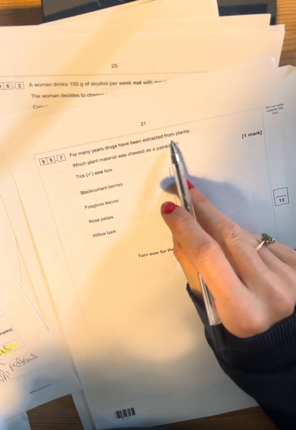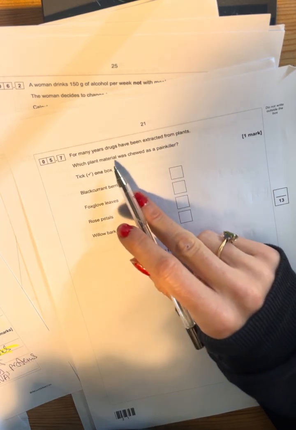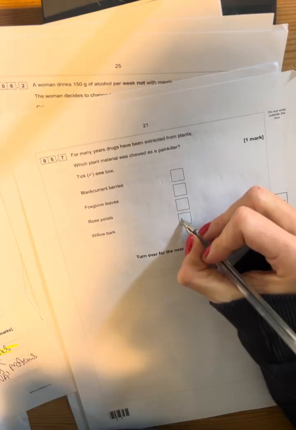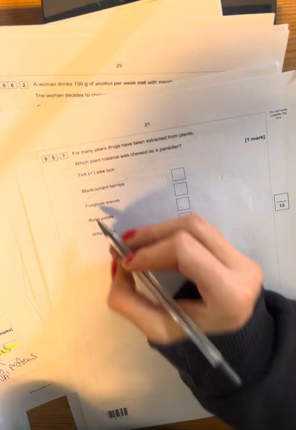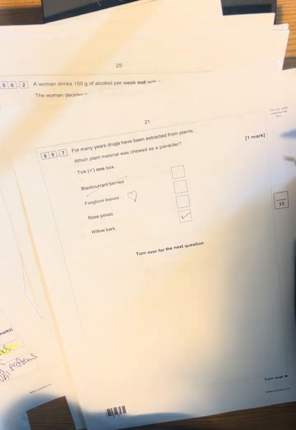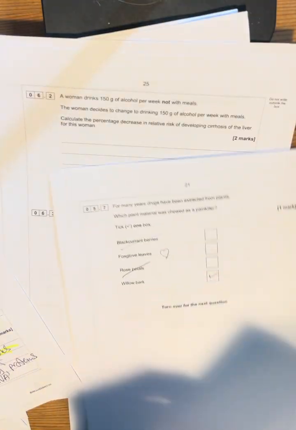For many years, drugs have been extracted from plants. Which plant material was chewed as a painkiller? It is willow bark, that's aspirin. Berries, nothing. Foxglove leaves make a drug called digitalis, which is a heart medicine. Rose petals, again, do nothing.